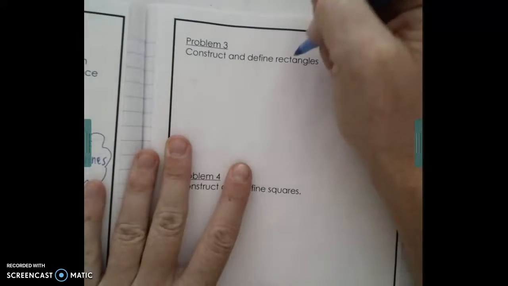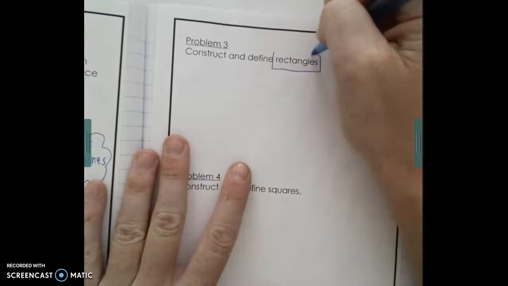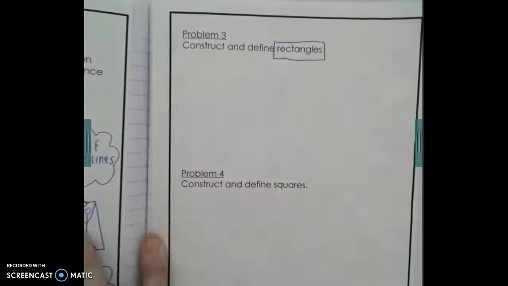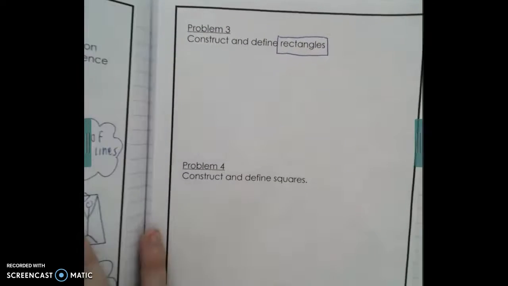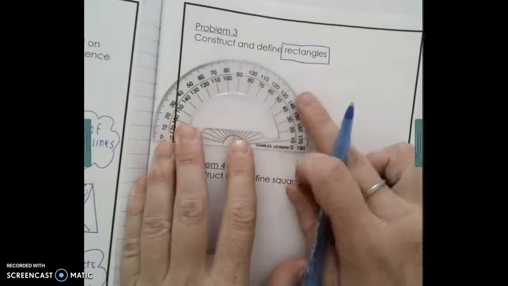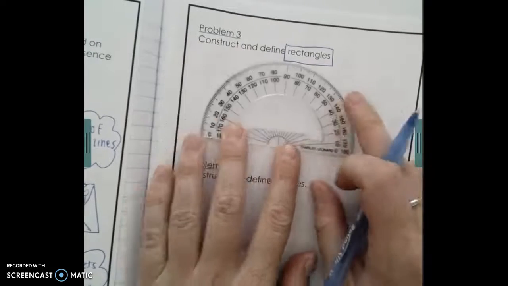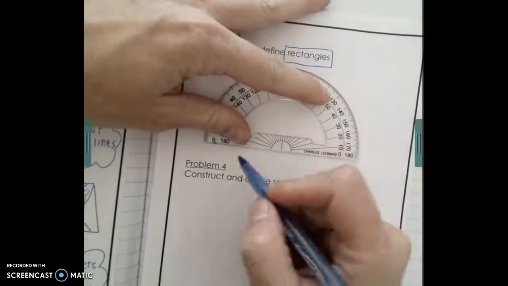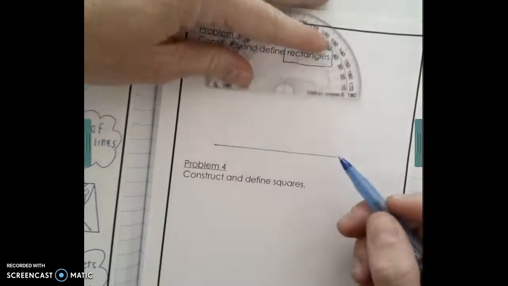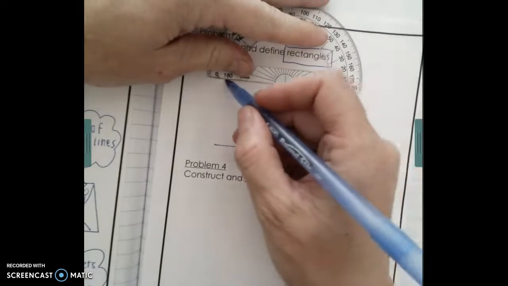Now let's look at what makes it a rectangle. So a rectangle is like a parallelogram. It's going to have two sets of parallel lines, but it has certain kinds of angles. So what kind of angles do our rectangles have? They have to have 90 degrees.